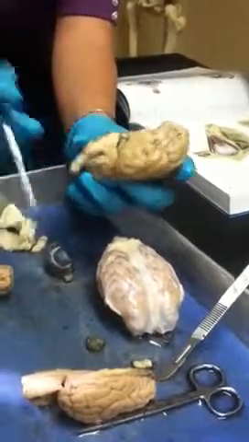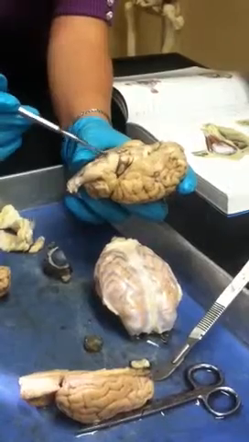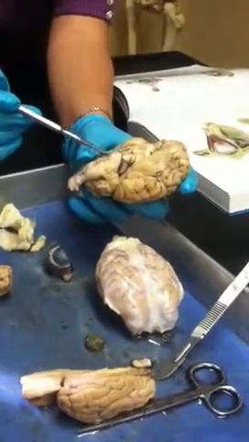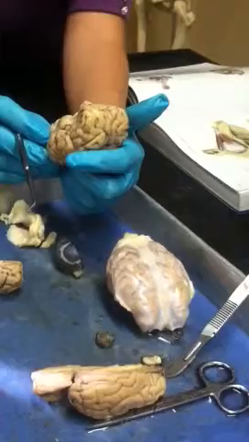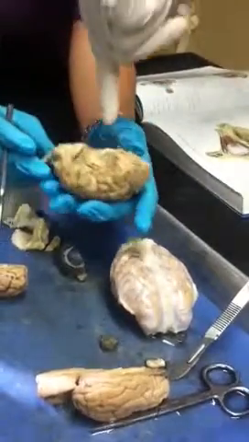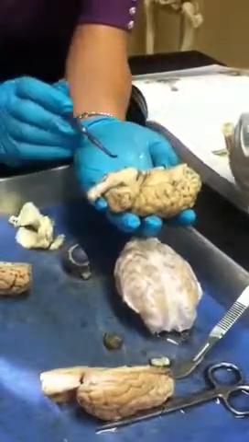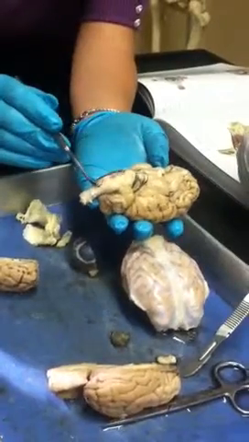Here's the pons. See how that sort of bulges out like that? The cuticle is right here with this gap. The medulla is going to be from here to here.